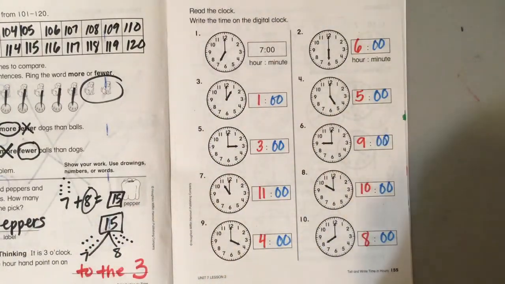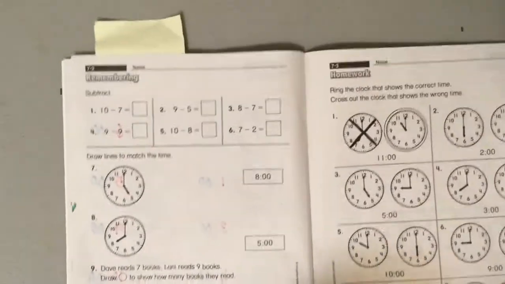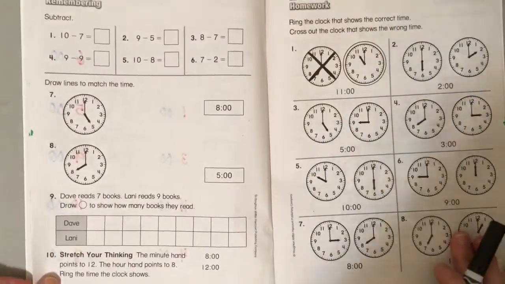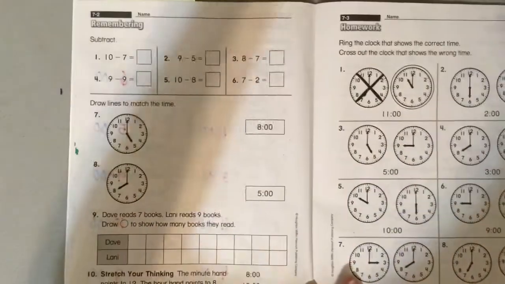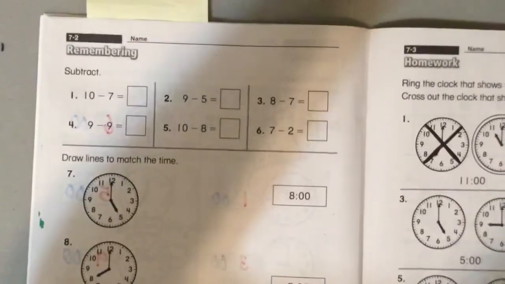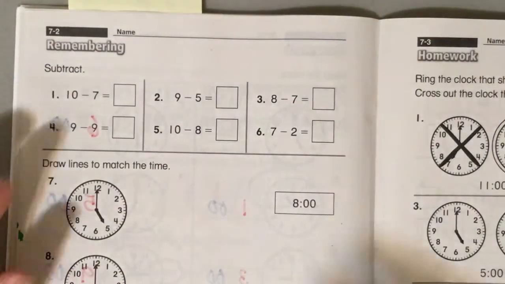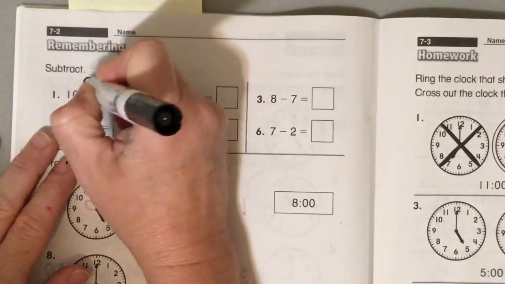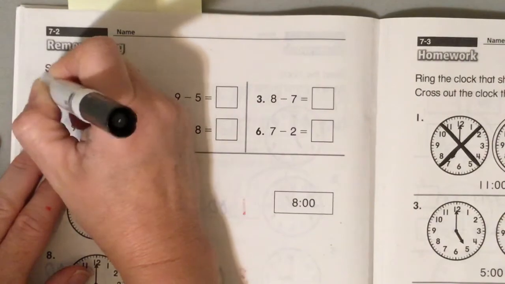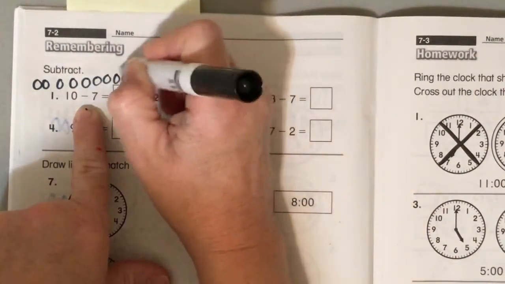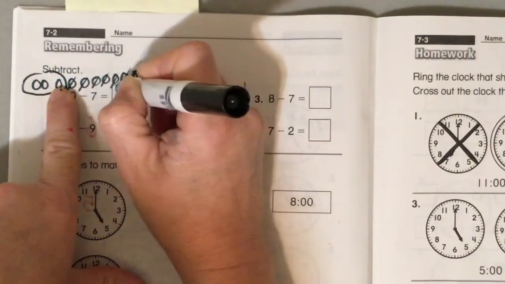And let's do the back page for our review. All right, 10 minus 7. Let's go ahead and zoom in here. Hopefully we'll remember to zoom out and not cut off the page later. 10 minus 7. So I can go 1, 2, 3, 4, 5, 6, 7, 8, 9, 10. Minus 7. 1, 2, 3, 4, 5, 6, 7. Ring the leftover: 1, 2, 3.